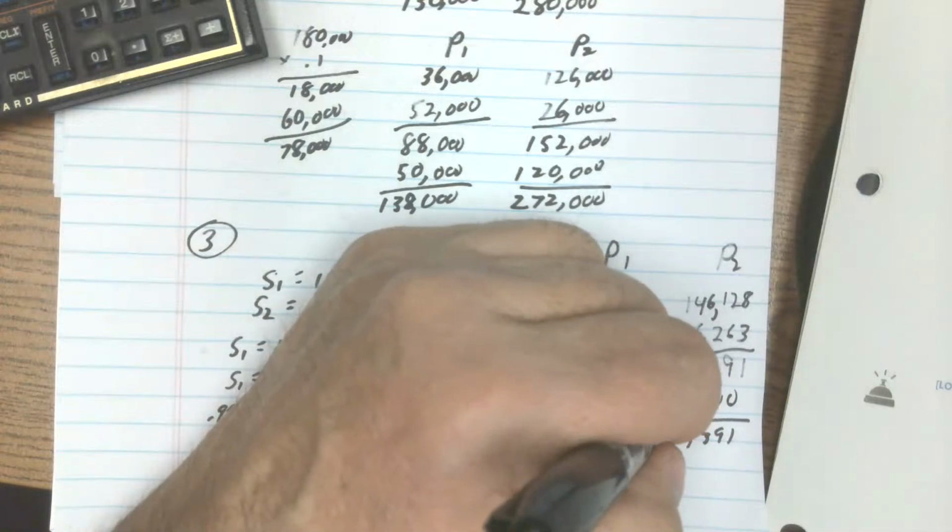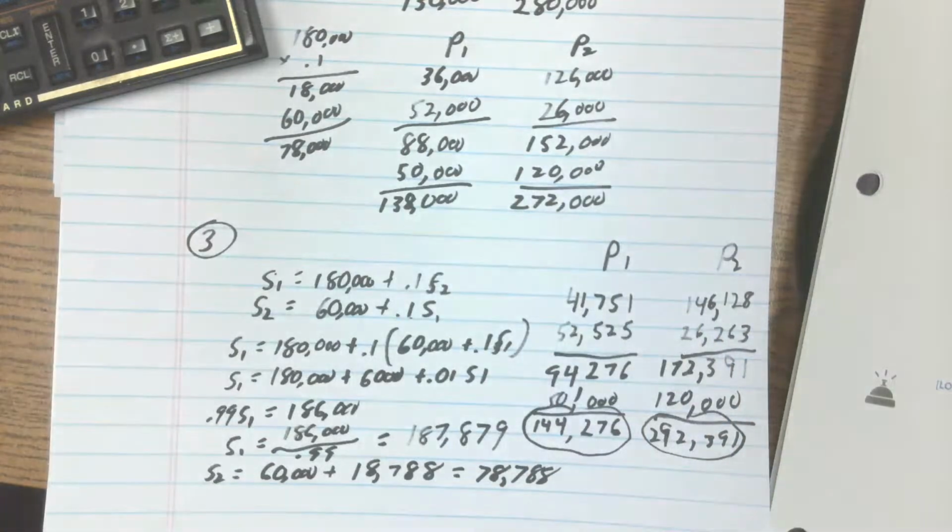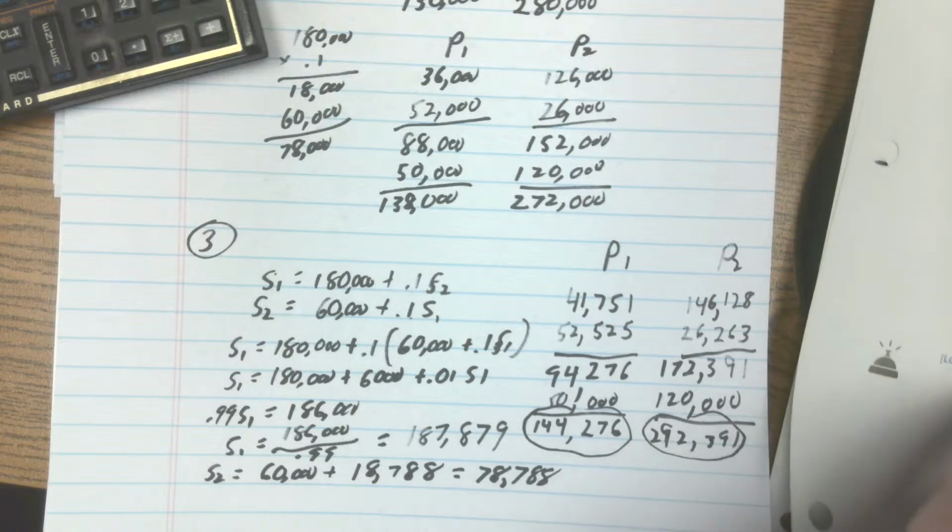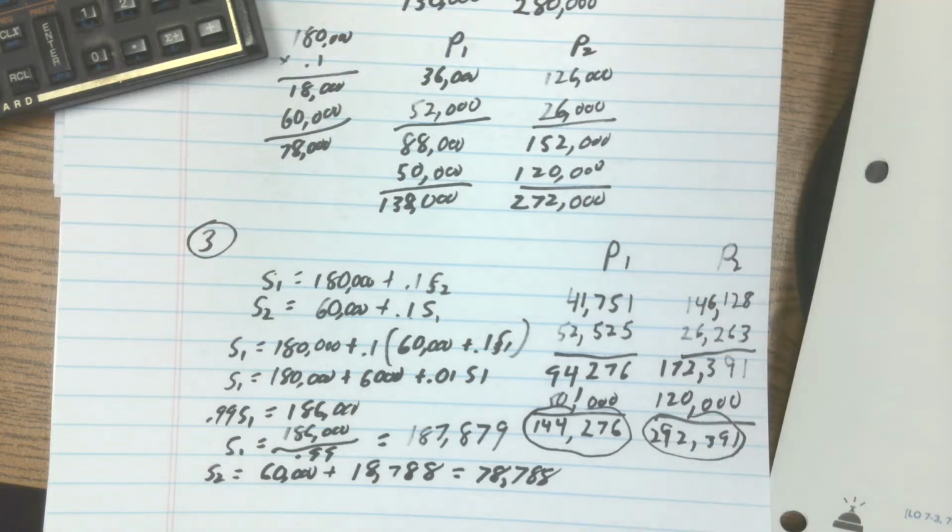All right, so that is the reciprocal method. Again, you won't see that on the exam, just the step and the direct method.